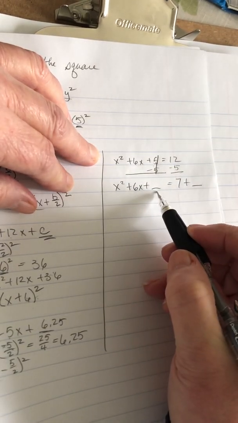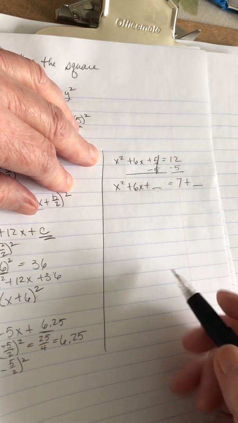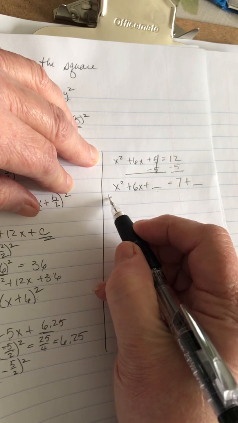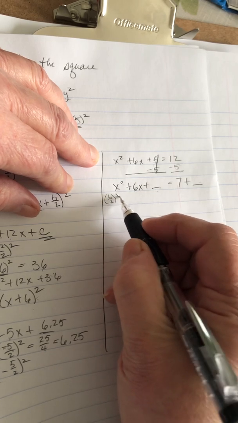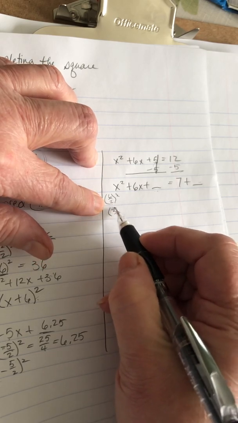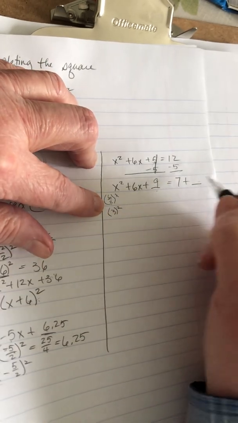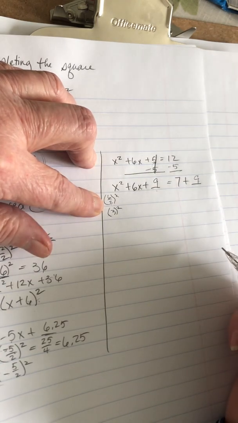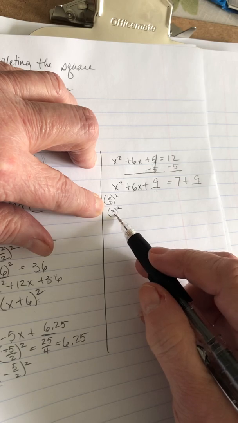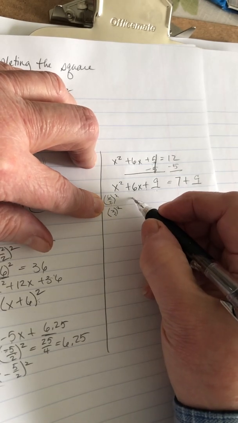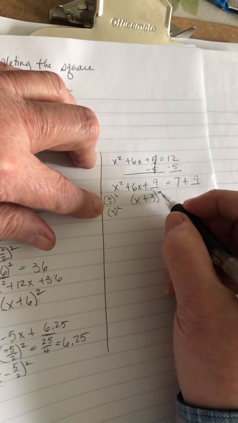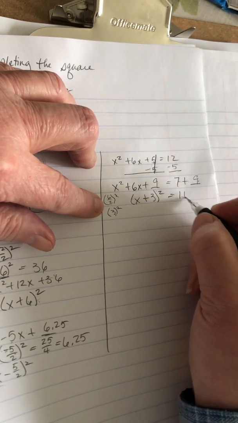When I find c, I've got to add it to both sides. Now remember, c is b divided by 2 squared. 6 divided by 2 is 3. 3 squared is 9. So I'm going to add 9 to both sides. Now I'm going to have to get my factored form. So remember, when I took b and divided by 2, I had 3. So that's x plus, because this is a plus, 3, quantity squared. 7 plus 9 is 16.